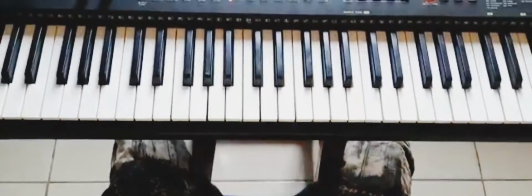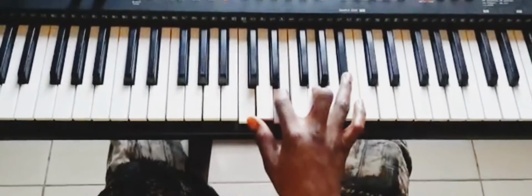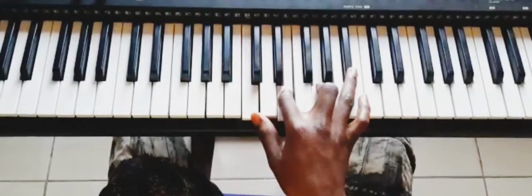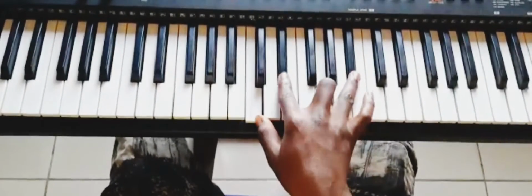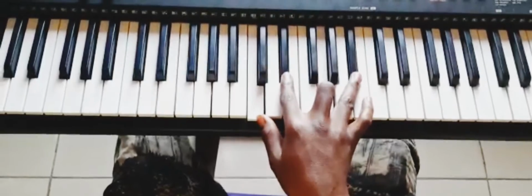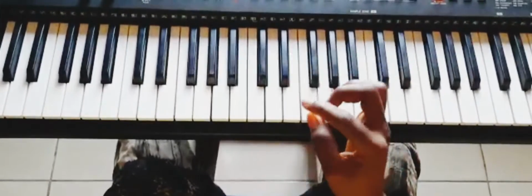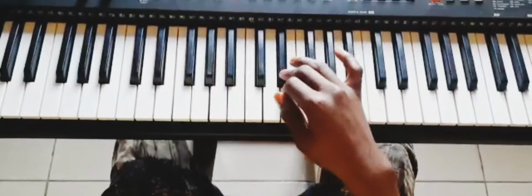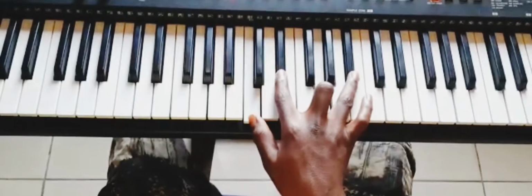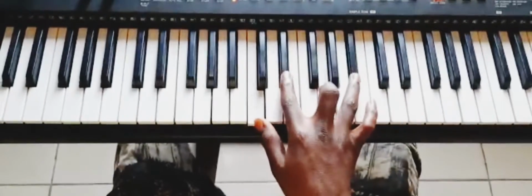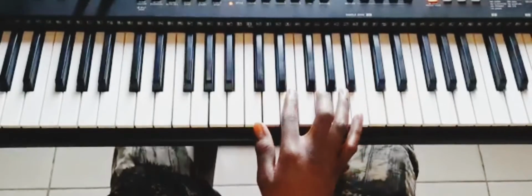You also have the minor 7th. I want you to go back to your dominant 7th. This is your dominant 7th. I want you to flatten the 3rd. This is your 3rd. To flatten means just move a half step downward. So this is your minor 7th. So you have your minor 7th, your dominant 7th, and then your major 7th.